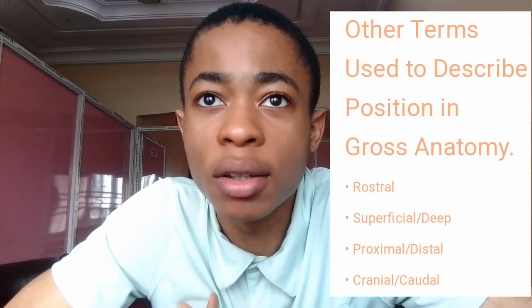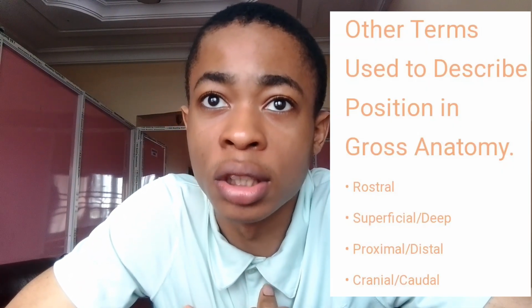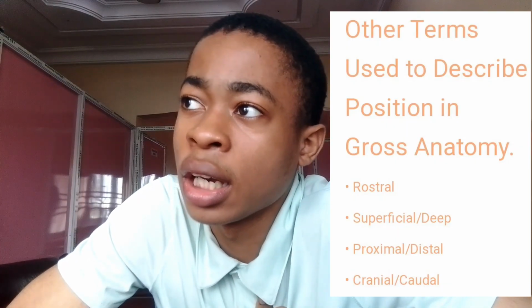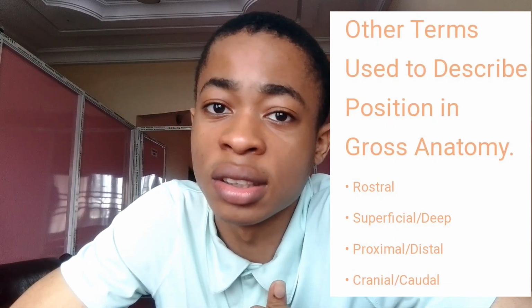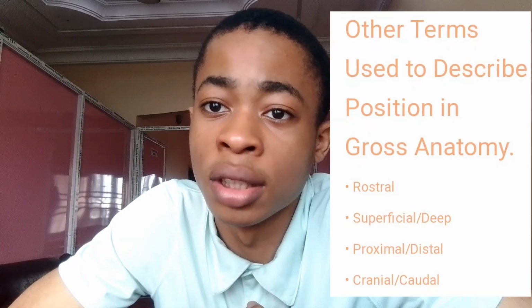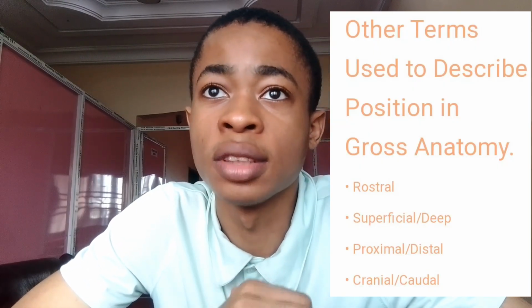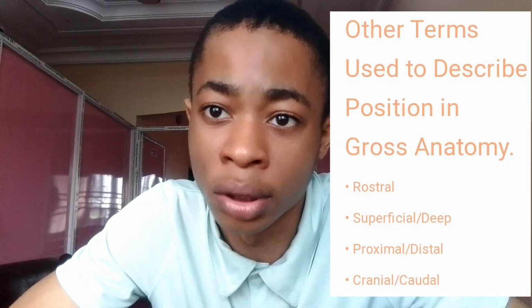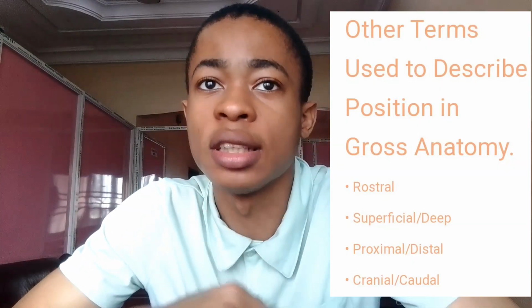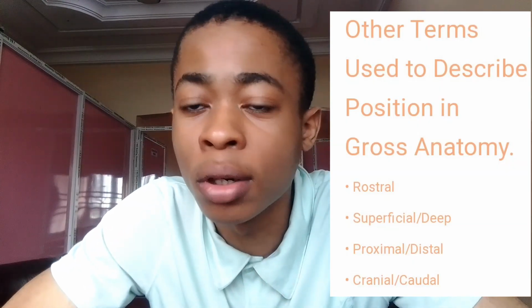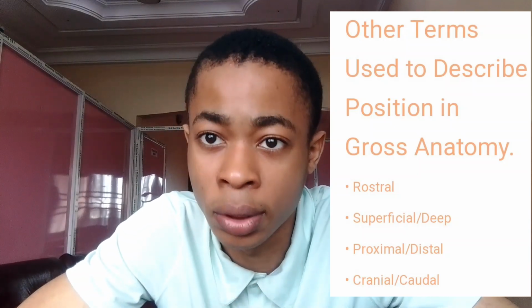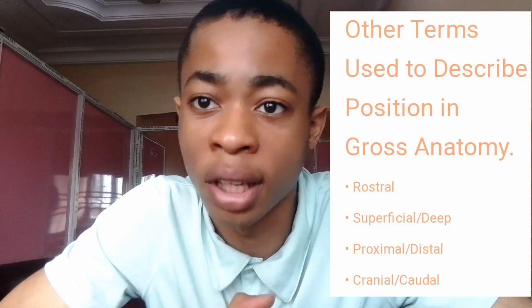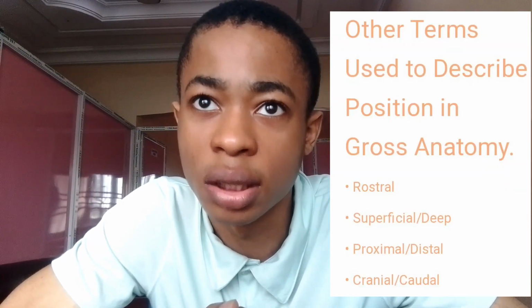Another term that we use is proximal and distal. It's used when dealing with regions of the body. For example, in the arm, you could say that the deltoid muscle is proximal to the supinator muscle, and you could say that the supinator muscle is distal to the deltoid muscle of the arm. And I believe that is understandable.